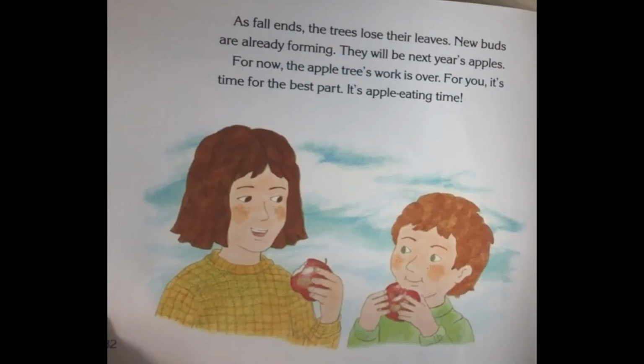As fall ends, the trees lose their leaves. New buds are already forming. They will be next year's apples. For now, the apple tree's work is over. For you, it's the best part. It's apple eating time. The end.